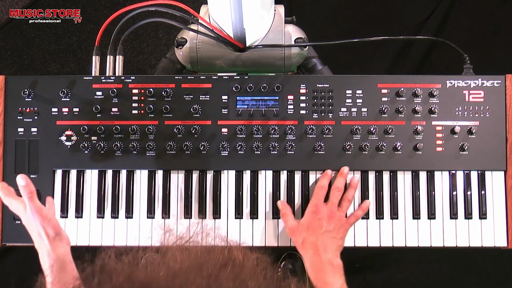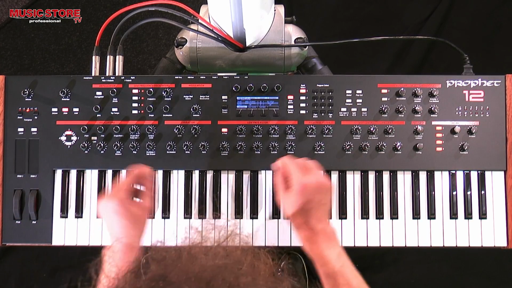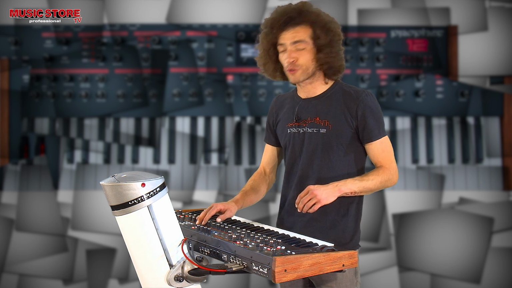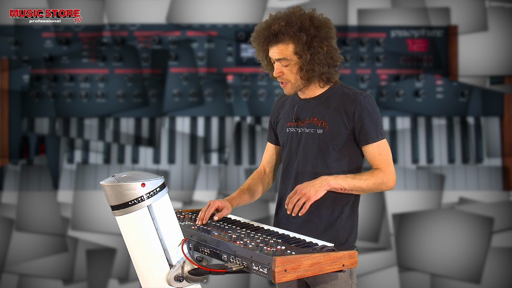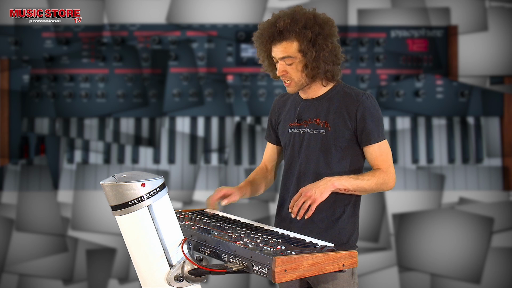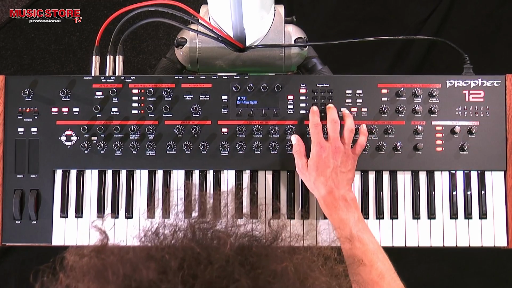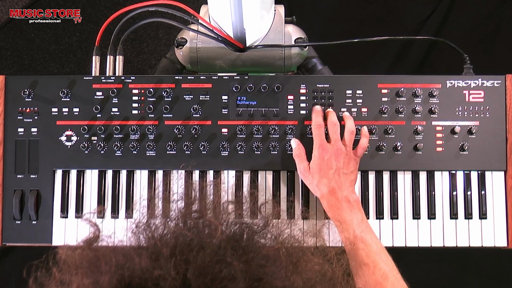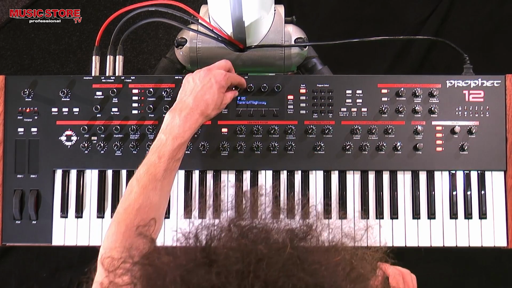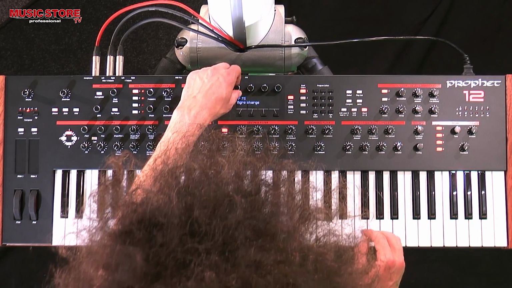Now, one of the things about having so many programs is it can be really difficult to find and sort through them all. We have a really direct access method using the numeric keypad, which allows you to type in whatever patch location you want. You can go up and down through the programs using the numeric keypad as well, or you can use the soft buttons above the OLED display.